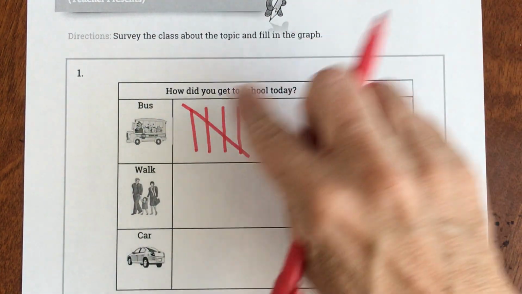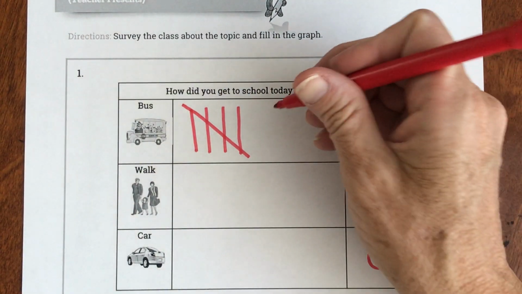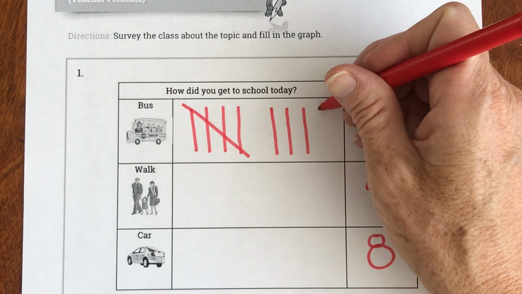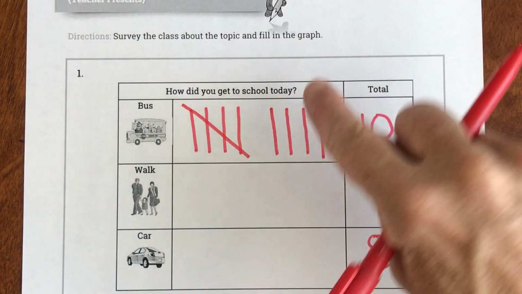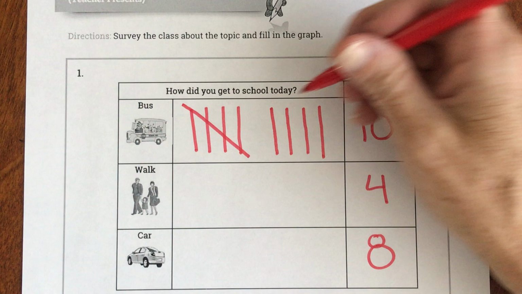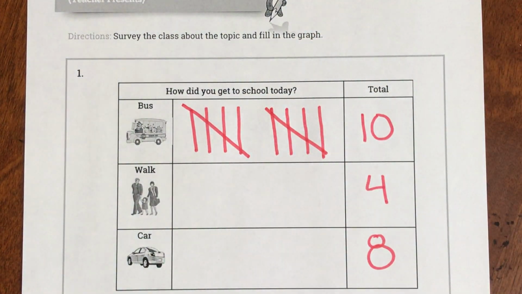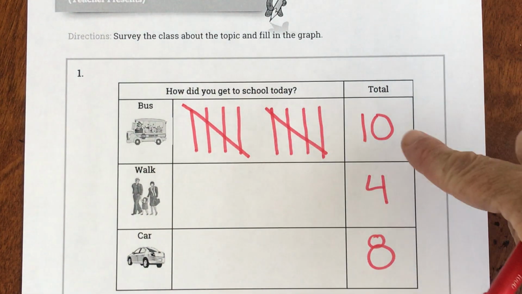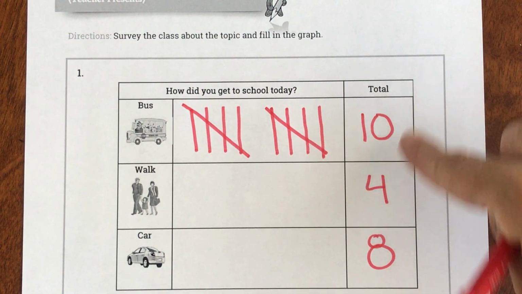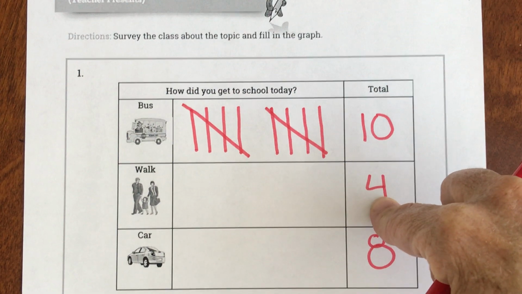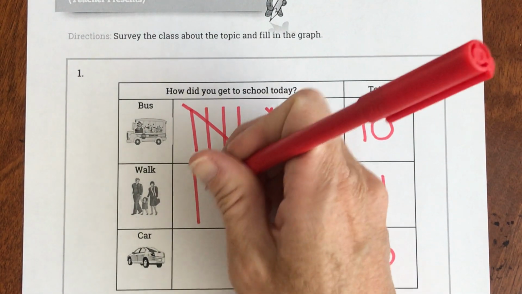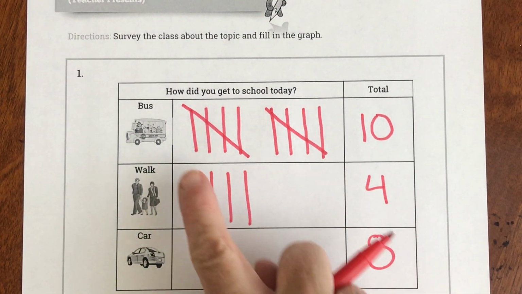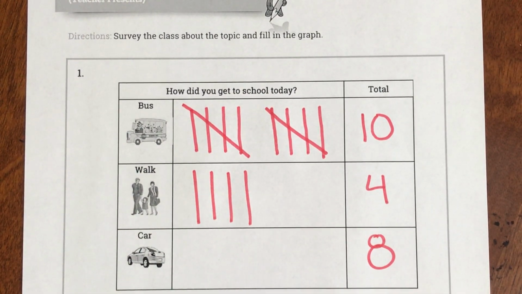And then I'm going to start another group, so I leave some space. So then I have 6, 7, 8, 9. And then because there's 4 here, my 10th one is also going to be a diagonal. So I have 5 in this group and 5 in this group. So I have 10. If I wanted to do 4, 4 would be 1, 2, 3, 4. And then I stop because I don't have another one to make a group of 5.